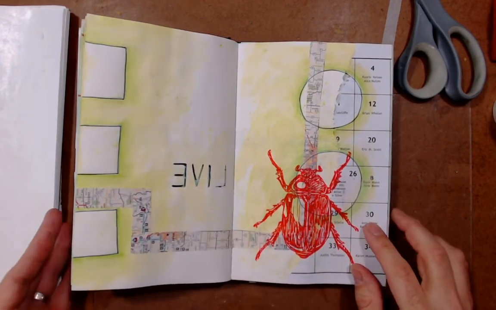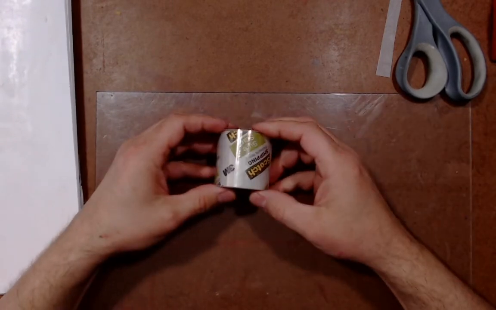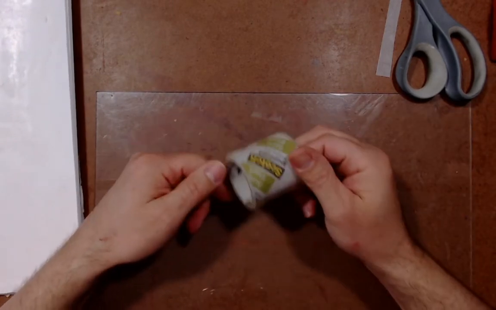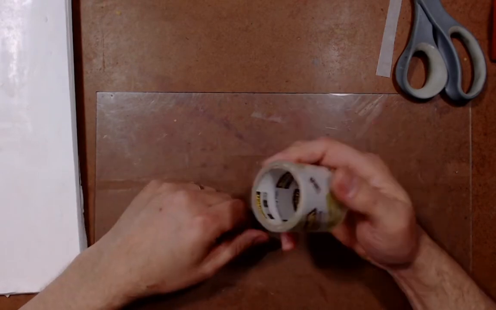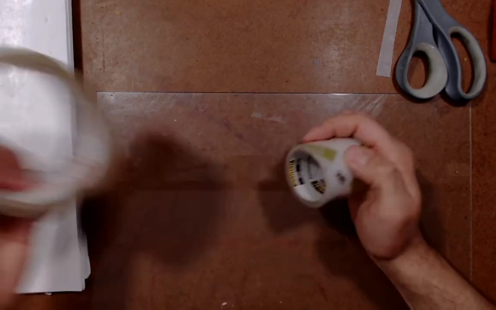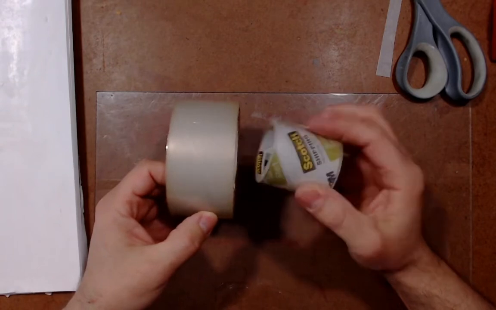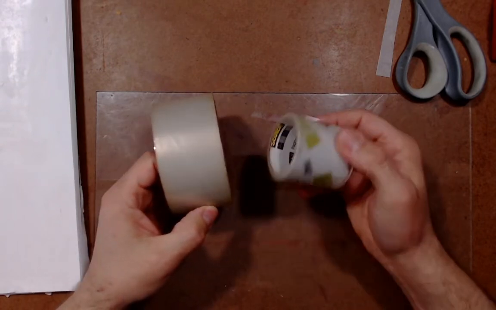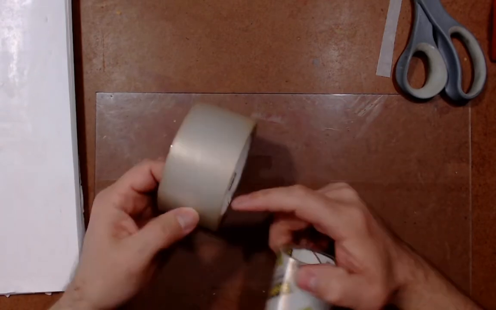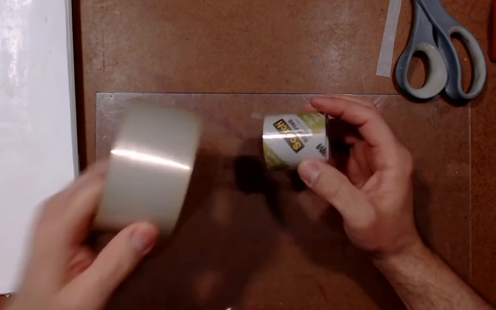Let me get this out of the way, because now we're going to go into some tape transfers. So you just need some packing tape. I like the little rolls just because they're easy and I can transport them. And like I said, you can also use the big one. This is a clearer tape. This is not so clear, but it's not going to matter. They're both going to work.